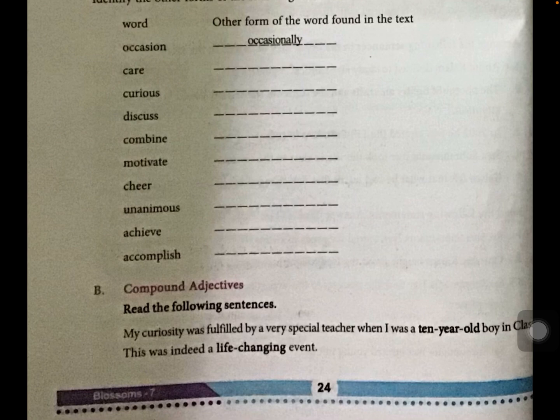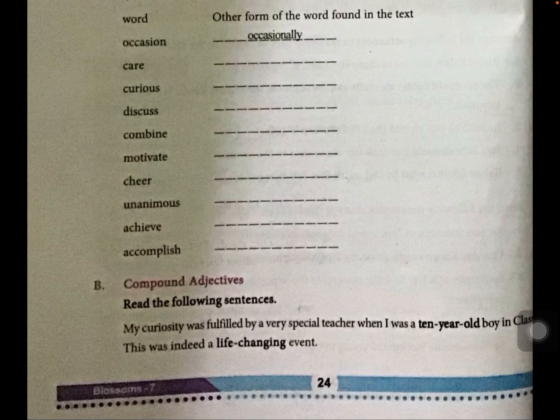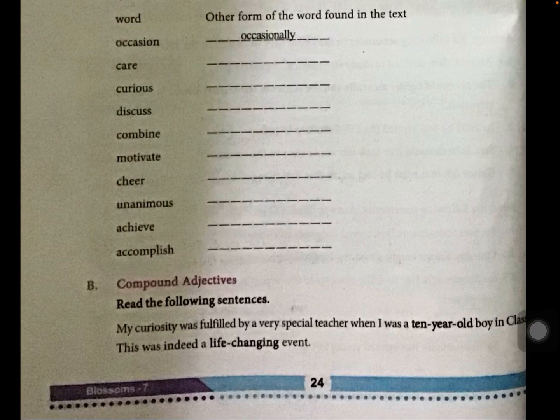Here they are very particular and telling about compound adjectives. See here, the words where two words are combined to make a new word, and both those words are adjectives only. That's why we call them compound adjectives. My curiosity was fulfilled by a very special teacher when I was a 10-year-old in class 5. This was indeed a life-changing event. So life-changing is a compound adjective.